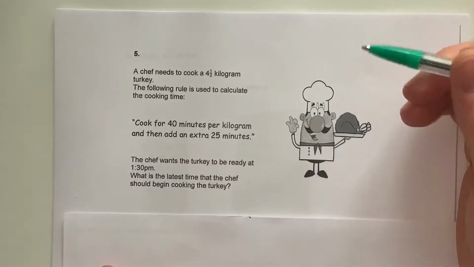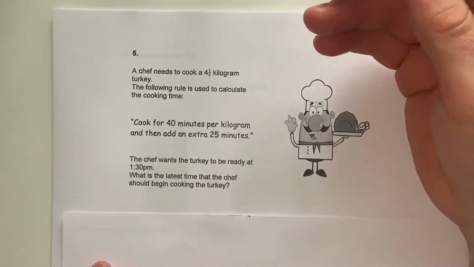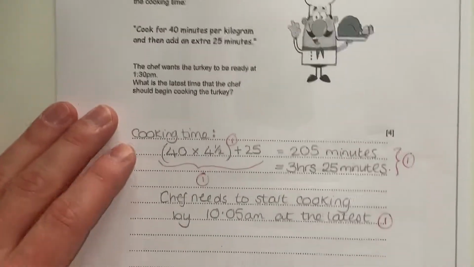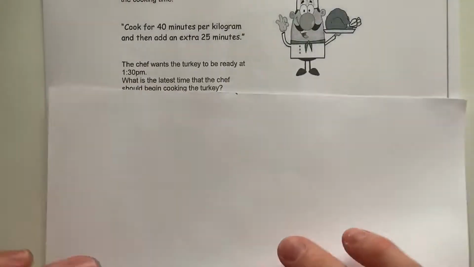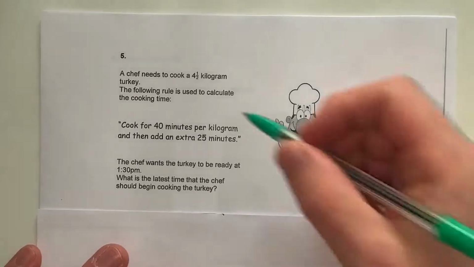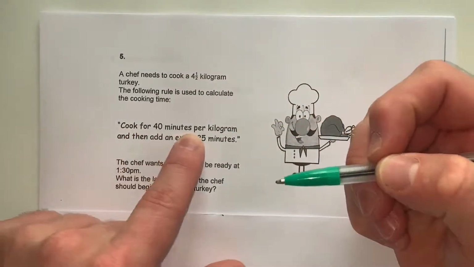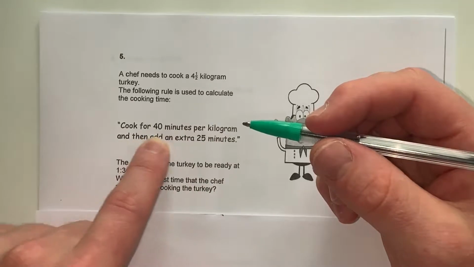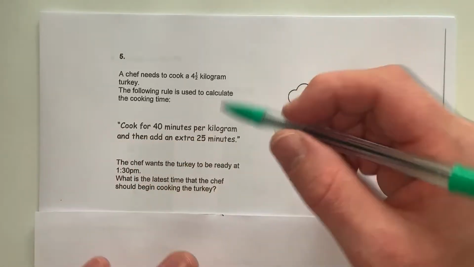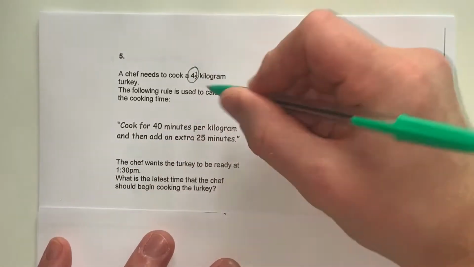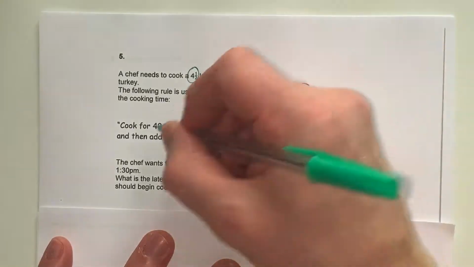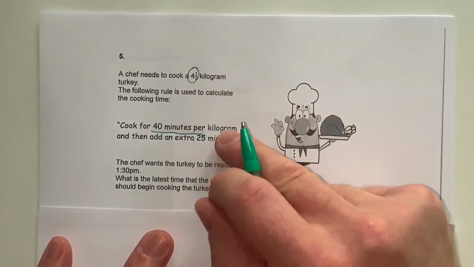Okay, for this question, guys, there's a few different ways you can do it. The way I've done it, or the way the person who's done this, may be slightly different to the way I would do it. So I just want you to get your head around this bit first. Cook for 40 minutes per kilogram, and then add an extra 25 minutes. Now, what I think a lot of you are going to do is know that it's 4.5 kilograms, but it's 40 minutes per kilogram.